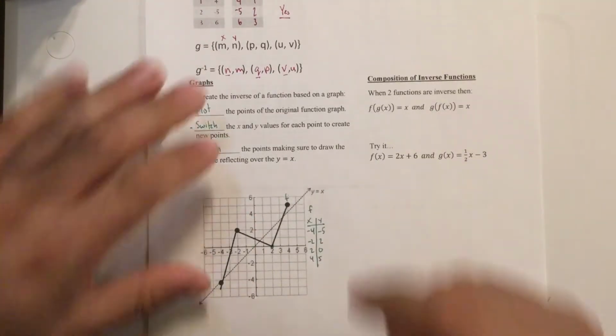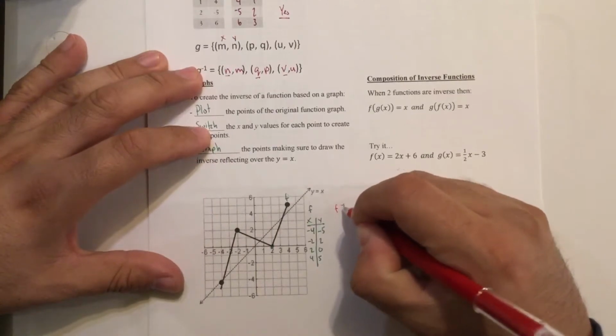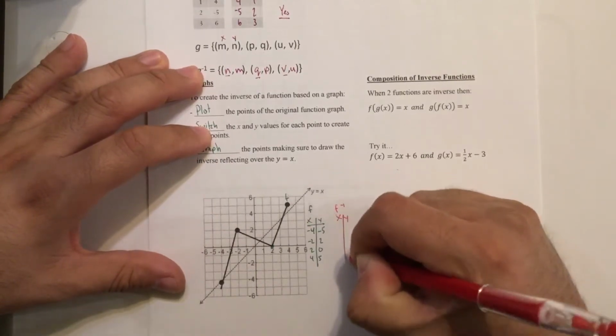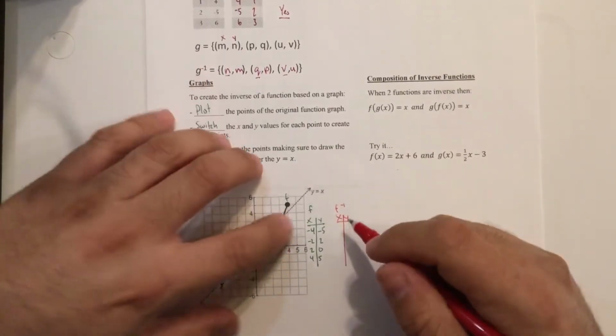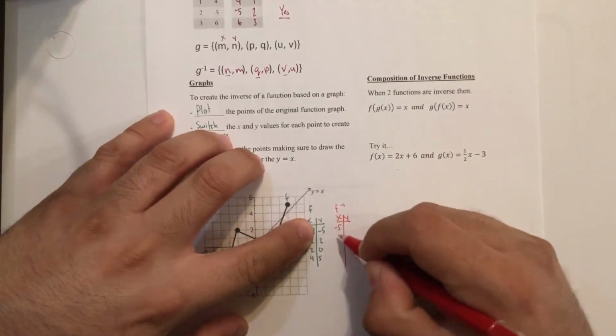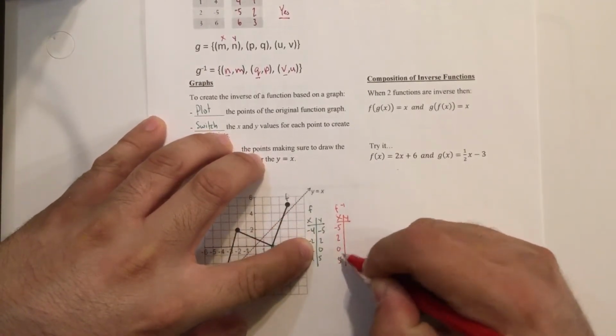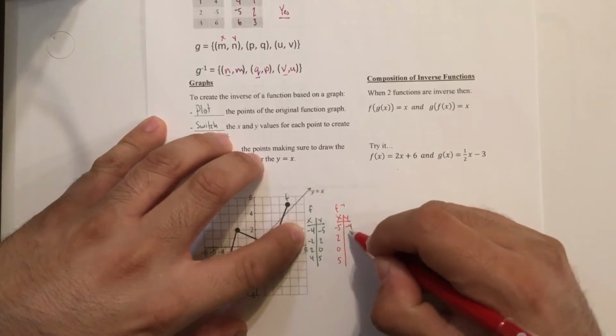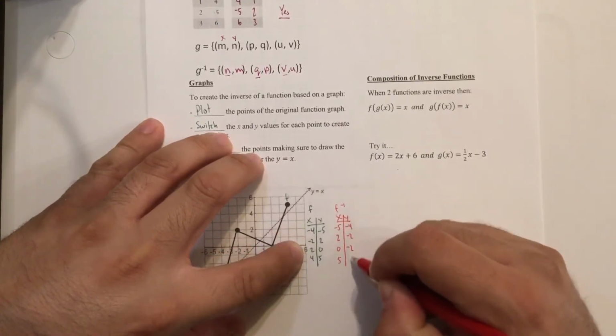all I would have to actually do is just switch x and y. So for the inverse, we just take our x and y values and we switch them. So my negative 5 becomes my first x value, then 2, then 0, then 5. And then my y values now become negative 4, negative 2, 2, and 4.